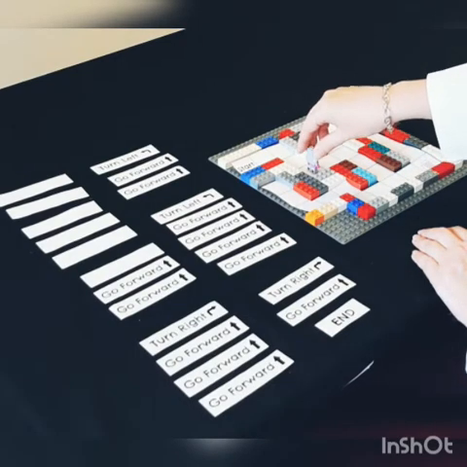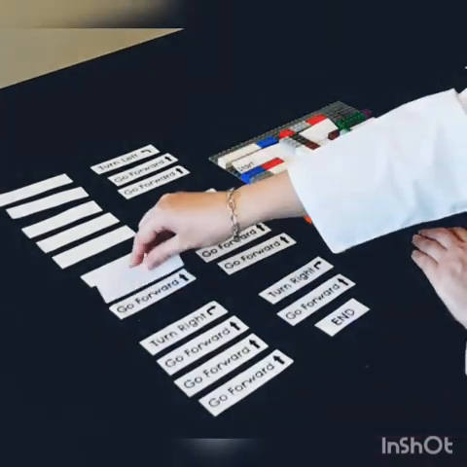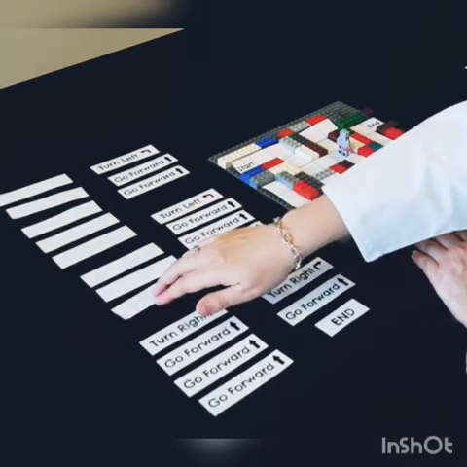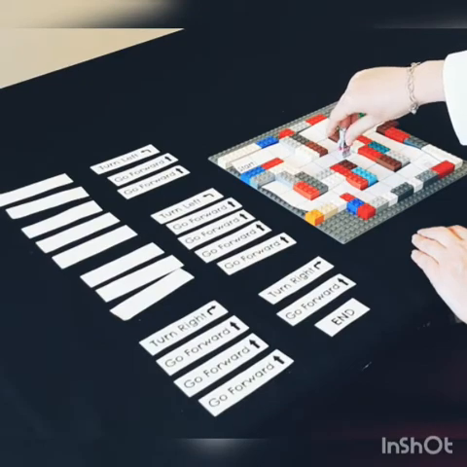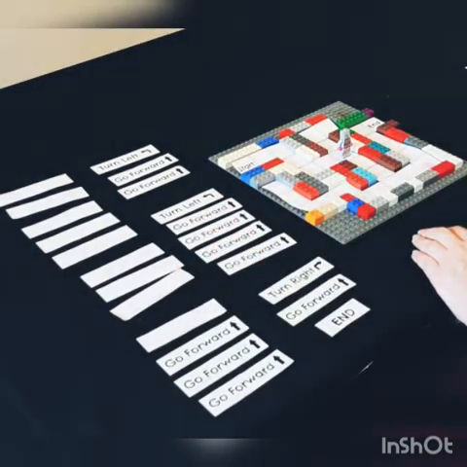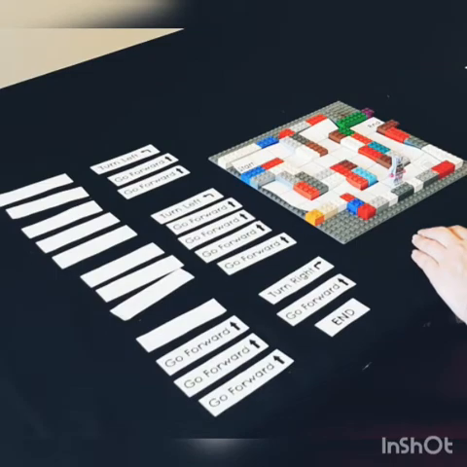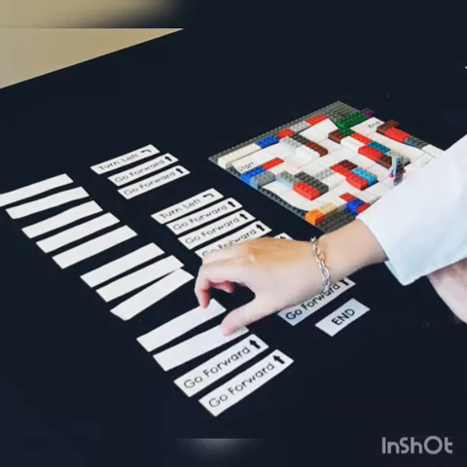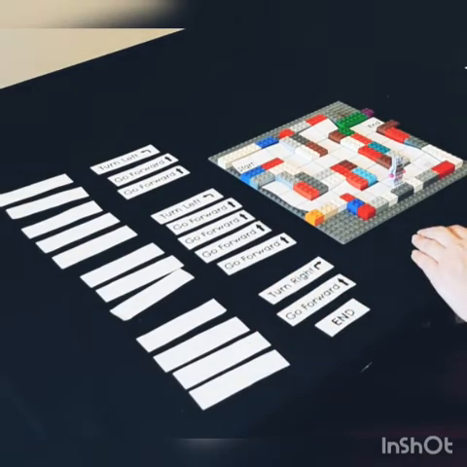Now it must go forward 2 spaces. So I put 2 go forward cards there. I'll flip them over. And now it must turn to its right. So I'll flip over the turn right card. Now it must go forward 3 places. So I'll flip over the 3 go forward cards.